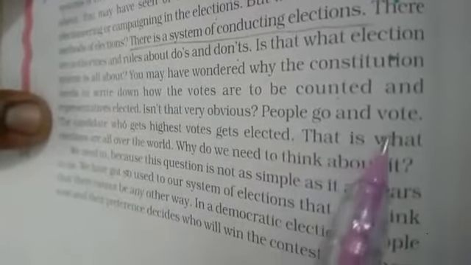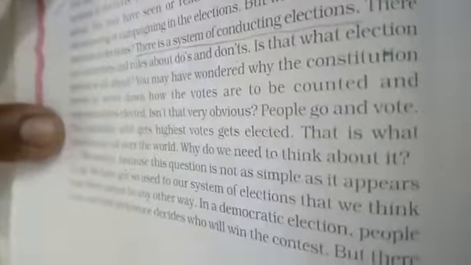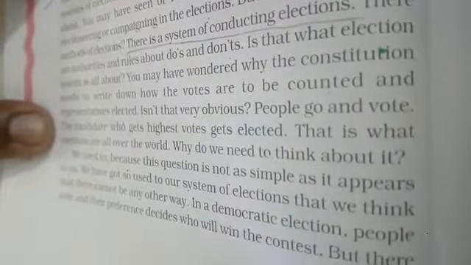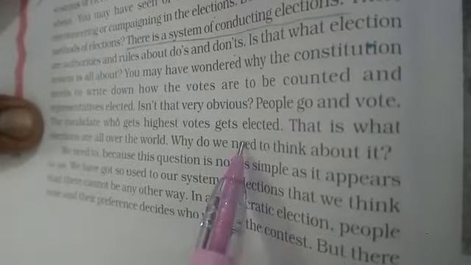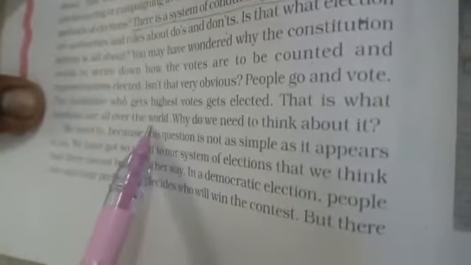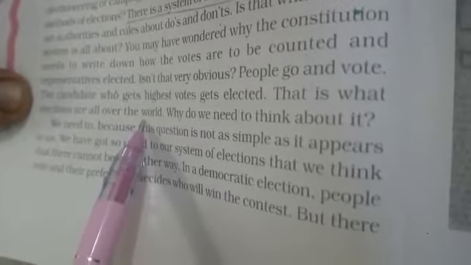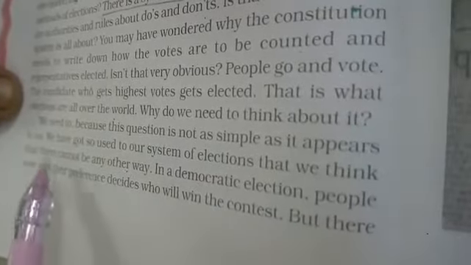It's very obvious: people go and vote. When India became a democratic country, from the first election till now, people used to go to the poll booth and cast their vote. The candidates who get the highest votes get elected. That is how elections are all over the world, not just in India. Whoever gets the highest vote, he or she is elected. Why do we need to think about it? We need to, because this question is not as simple as it appears.